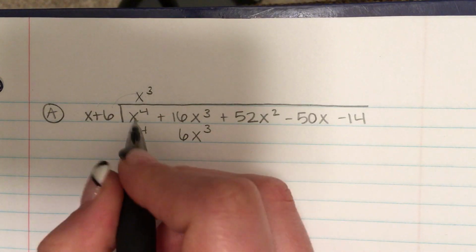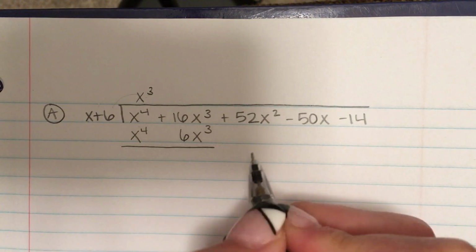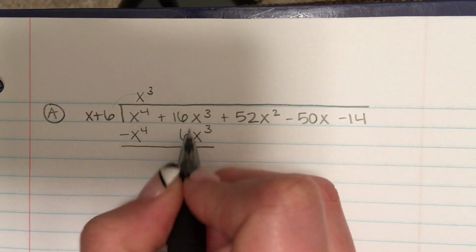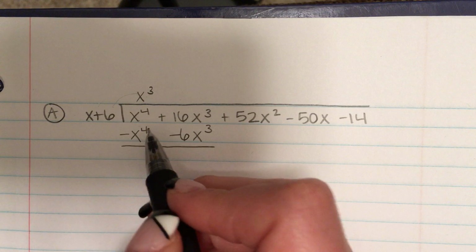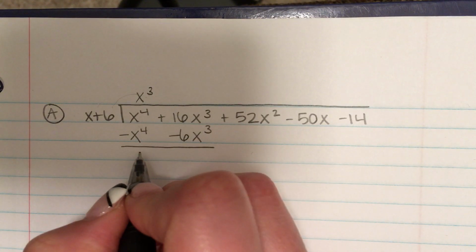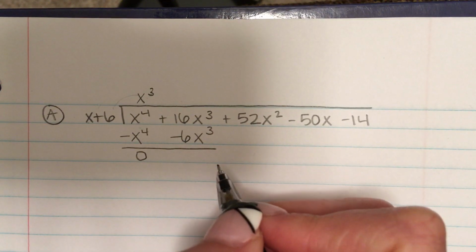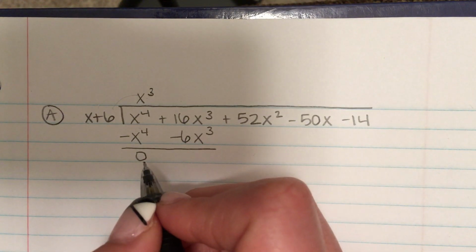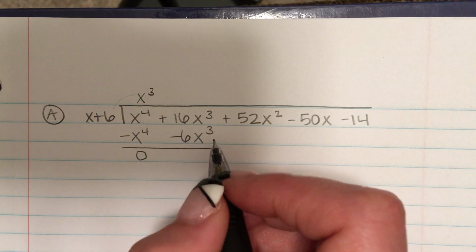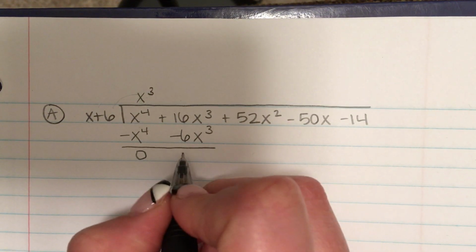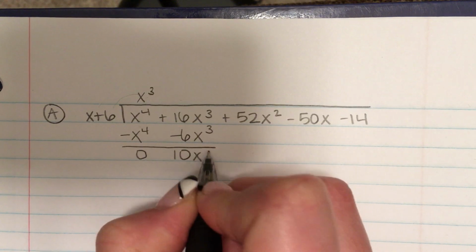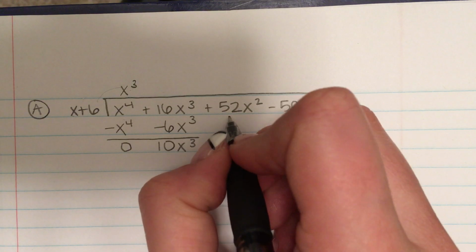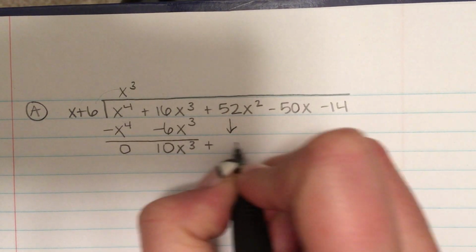All right. Next, I draw a line underneath these, and the purpose of doing that is because I'm about to subtract these. So I'm going to write that I'm subtracting. X to the fourth minus x to the fourth is 0. And you know that you've gotten this part right if it equals 0, because they should always cancel out exactly. 16x to the third minus 6x to the third is 10x to the third. All right, and then I'll go ahead and drop down the next term here.